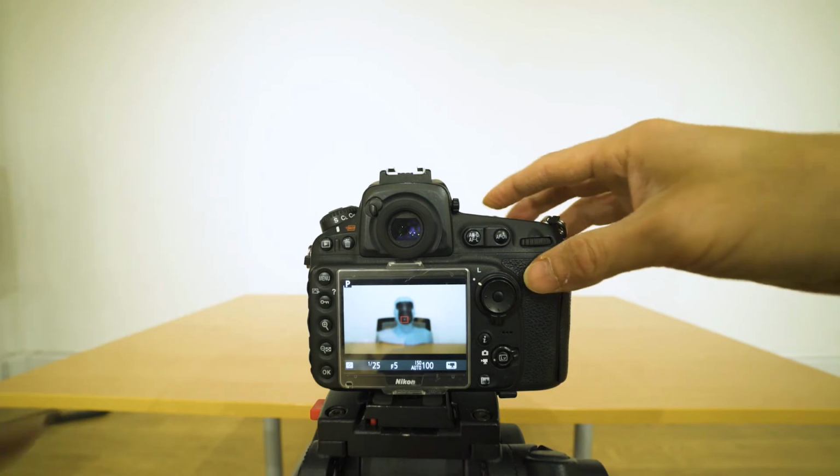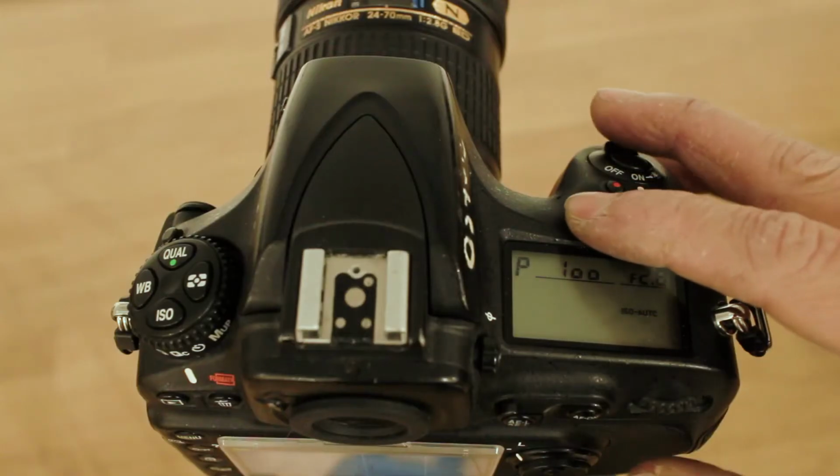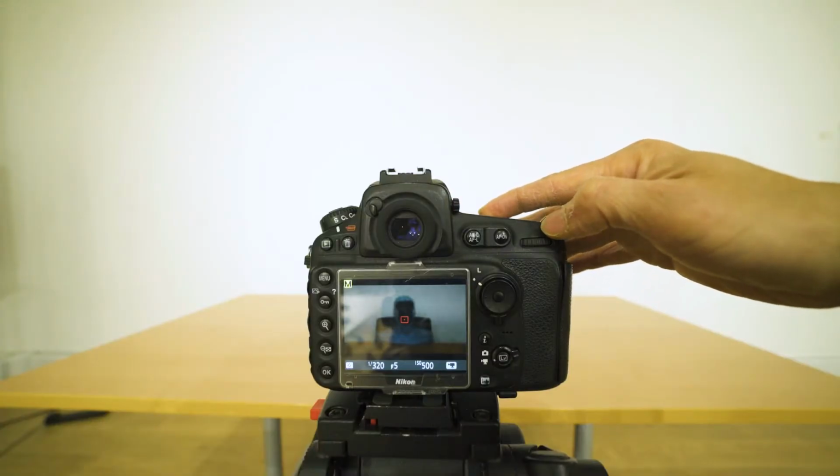Okay, and then we want the mode, you can see it's in program mode, we want that to be manual, so we press the mode button up here, use the command wheel and get that on M. Now we're in full manual mode.